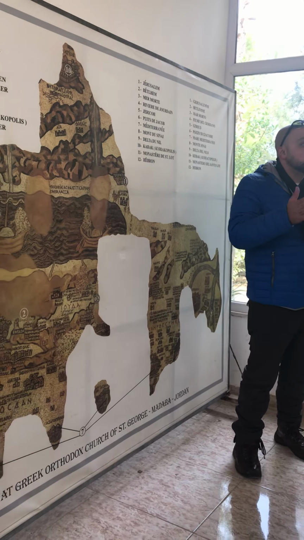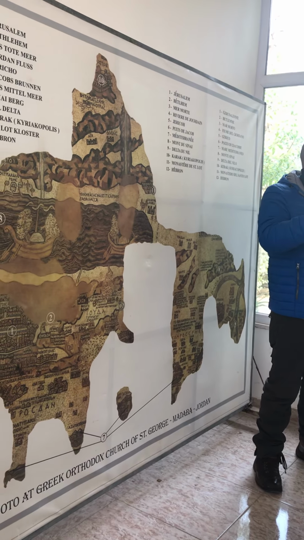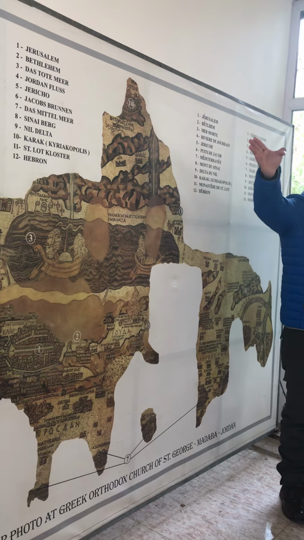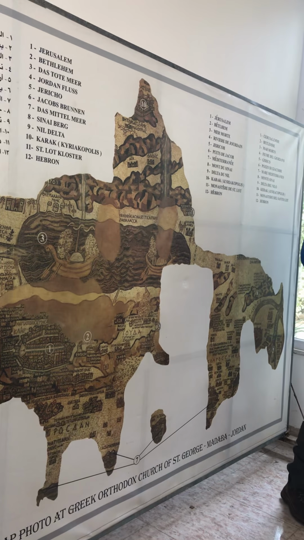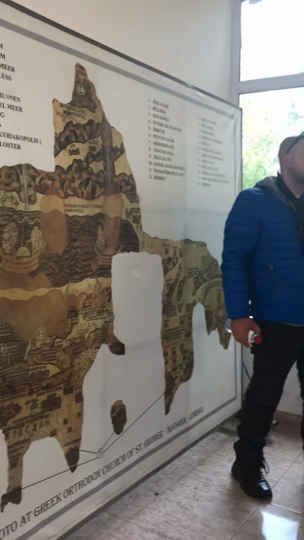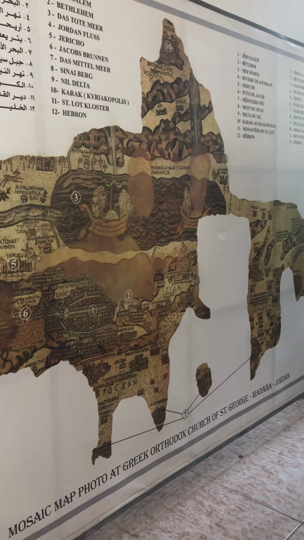Why? Because Jordan and Madaba are located in the center. Some people start their pilgrimage tour from Egypt, pass to Jordan, then to the Promised Land. And some people do the same pilgrimage route backward, from the Promised Land to Jordan, and then all the way to Egypt.